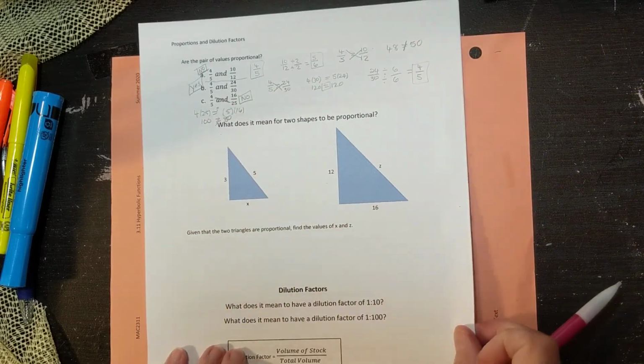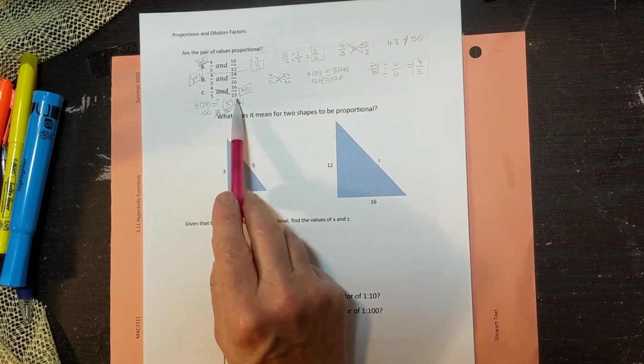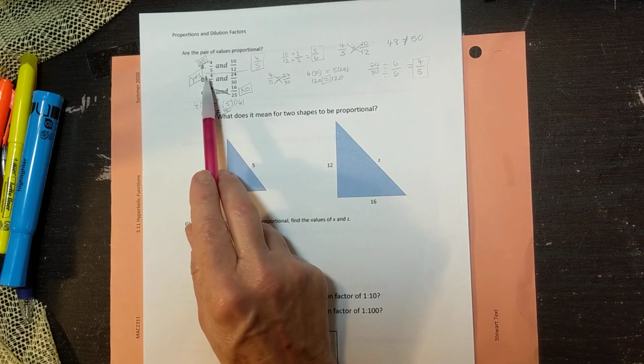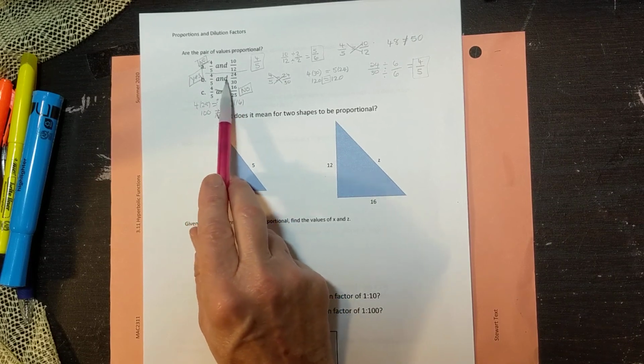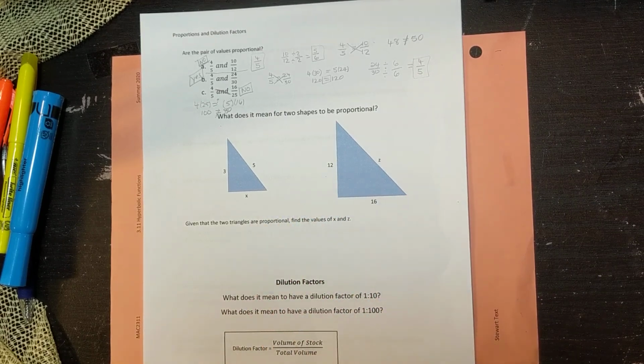All right, so what does it mean if you have two figures and we say, hey, these figures are proportional? Well, it means that they are the same shape, but they're not the same size. If you want to think of these numbers, 4/5 and 24 over 30, as being the same shape but different sizes, you can think of it that way. These are the same shape but not the same size.